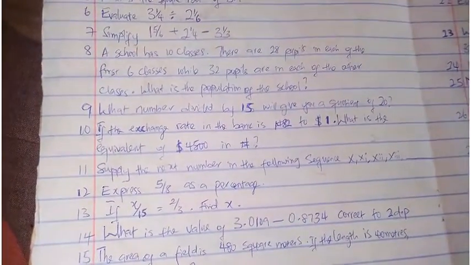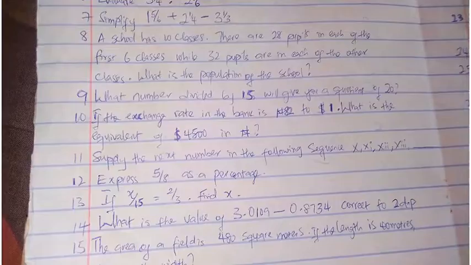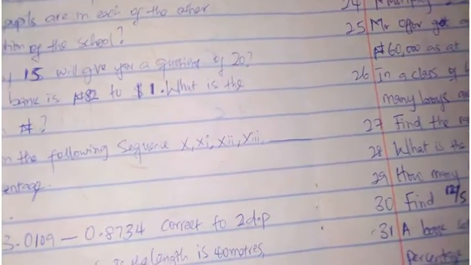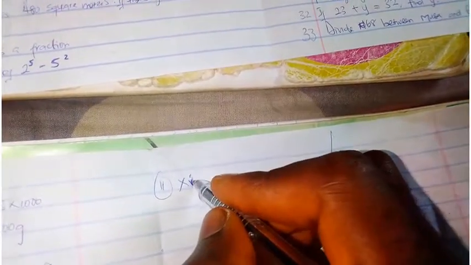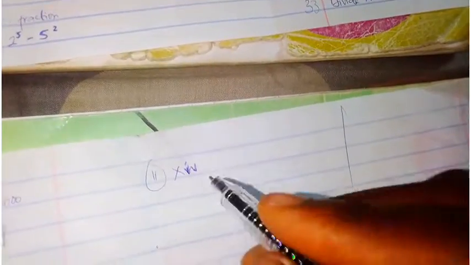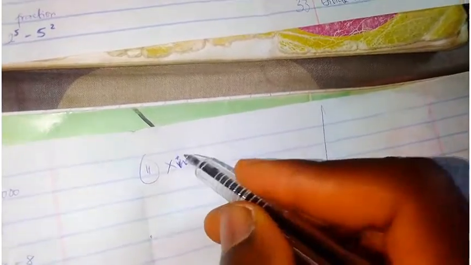Number 11 question says, supply the next 3 numbers. Okay, the next number in the following sequence. We have x, xi, xii, xiii. That should be xv bar. Yes, that's xv. So that's 14. Okay, xiii is 13. So that should be xiv in that case. Before we'll now have the next one as xv. So xiv is 14, not xv.